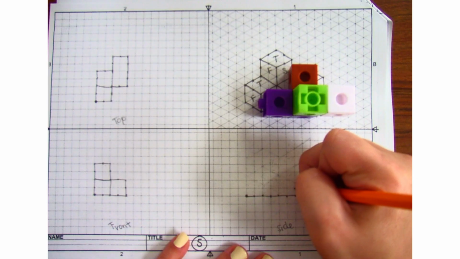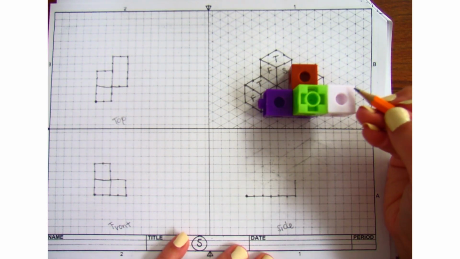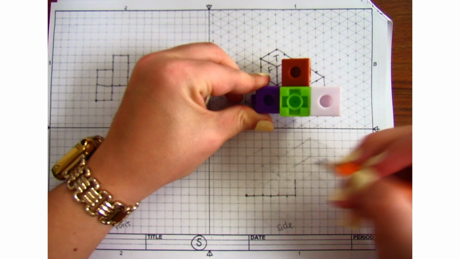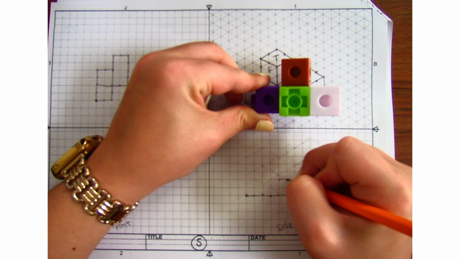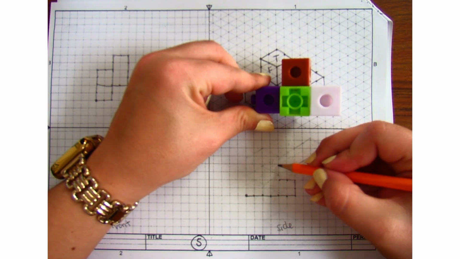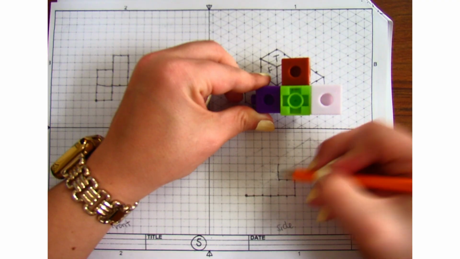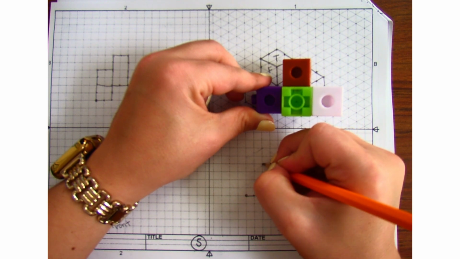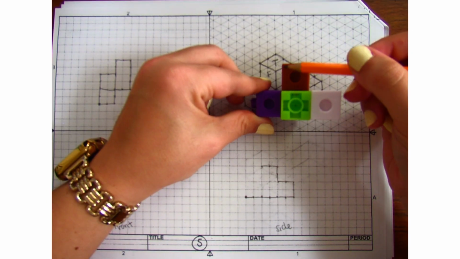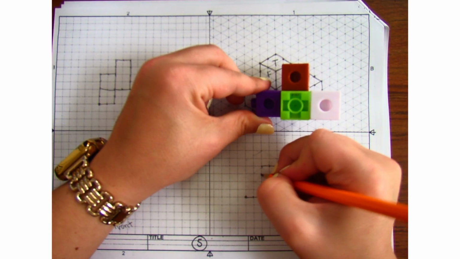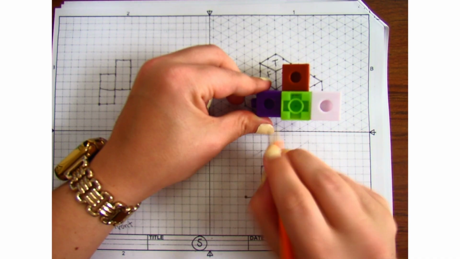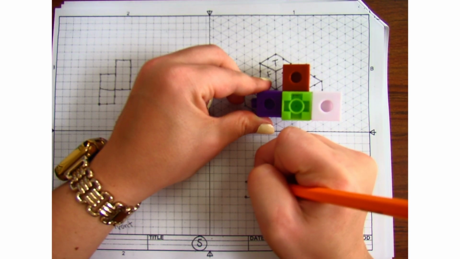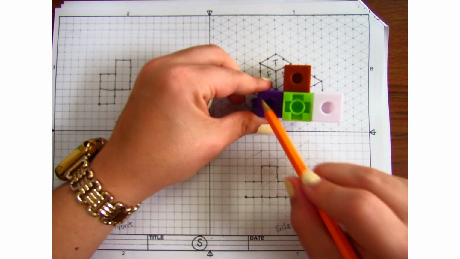Up 2. Left 2. Up 2. Left 2. Down 2. Left 2. And down to the starting point.